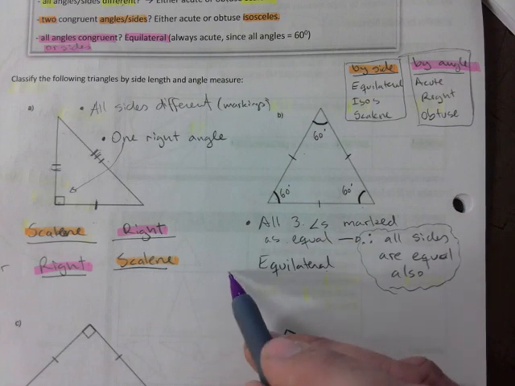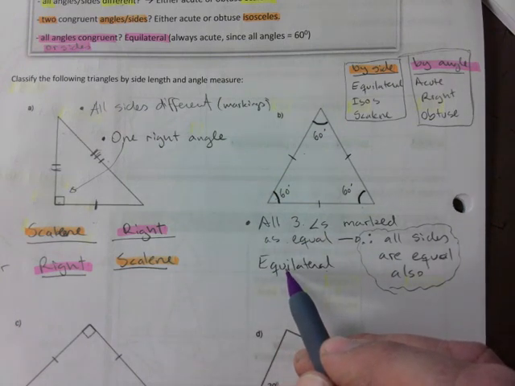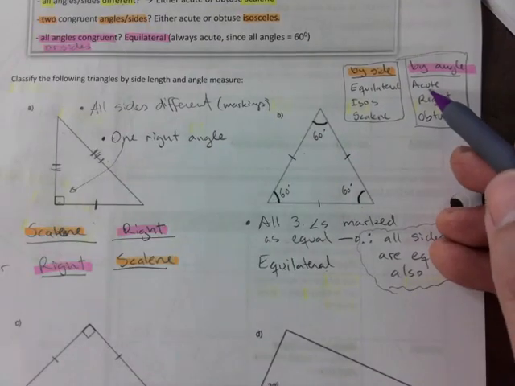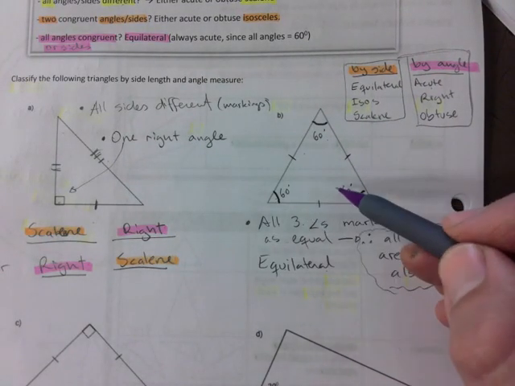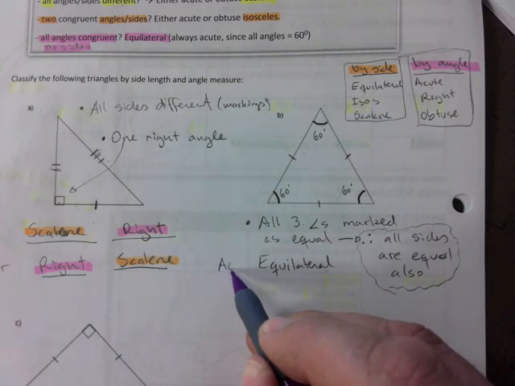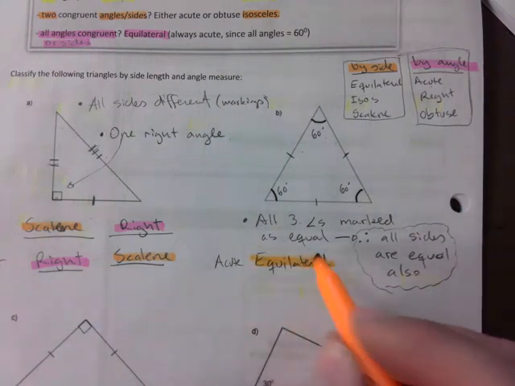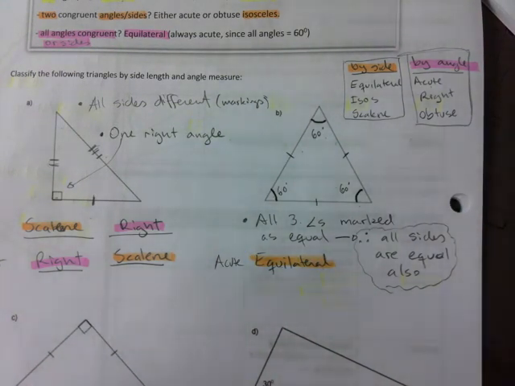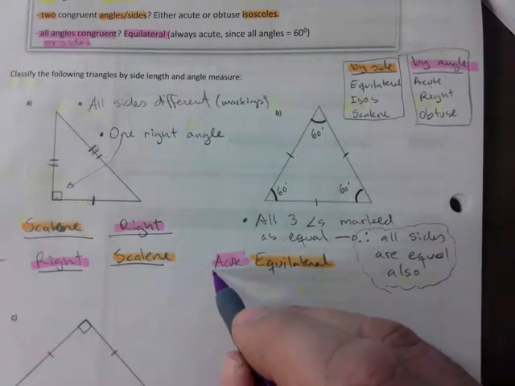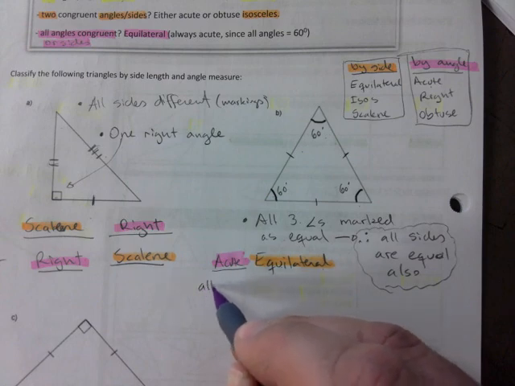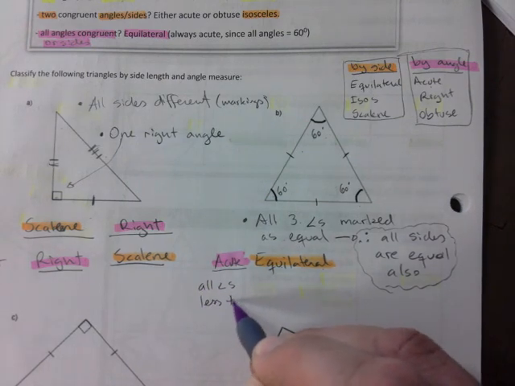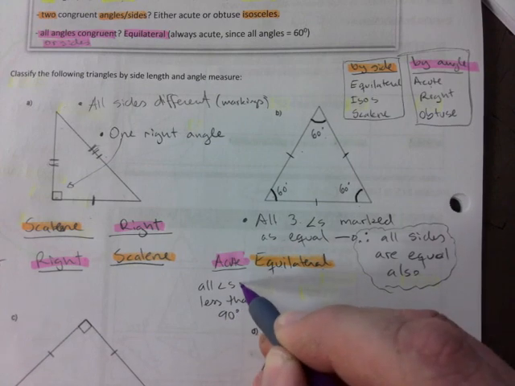Mr. Erickson, can I go acute equilateral? Because you always say first and last name. Yes, you can, because all of them are less than 90, correct? So this is technically acute. So if you'd like to, the province says that if you say equilateral, you'll be fine. But technically, by side length, it's equilateral. By angle, it's technically acute. And I can go further. All angles less than 90 degrees. That's why we came up with that name.